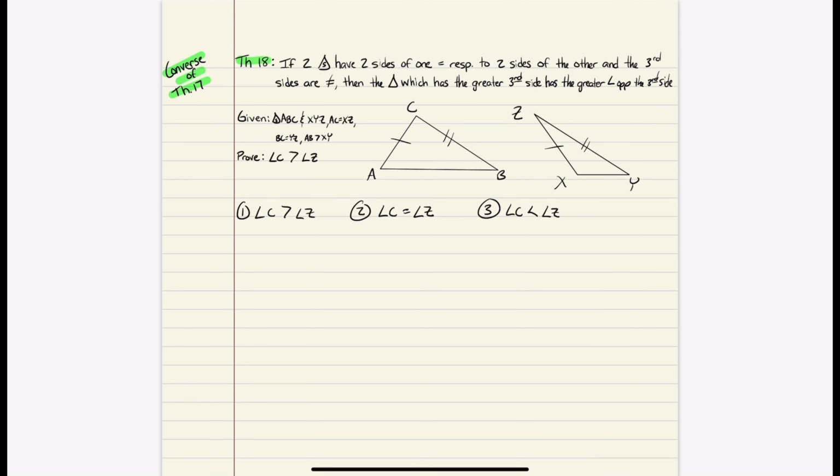Here, we're stating the opposite. We're saying that the third sides are unequal, and whichever one has the greater third side will have the greater opposite angle. All right, so we said angle C and angle Z were unequal. This was bigger than that, which made this side bigger than that side. Now we're saying these sides are unequal, and since this is bigger than that, we're stating that angle is bigger than that angle.